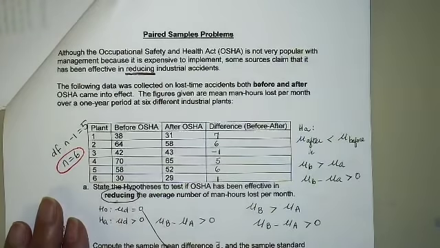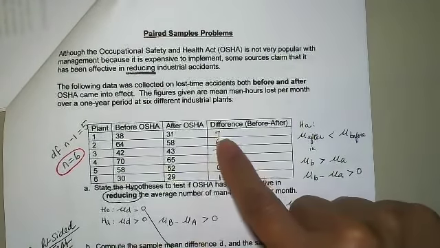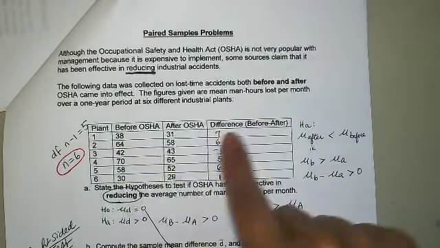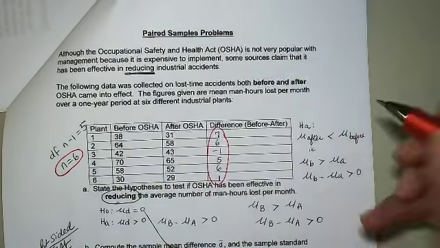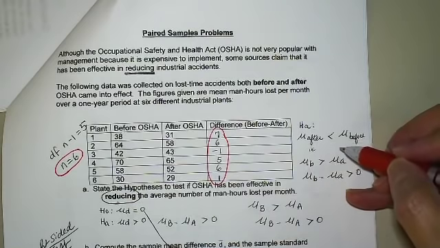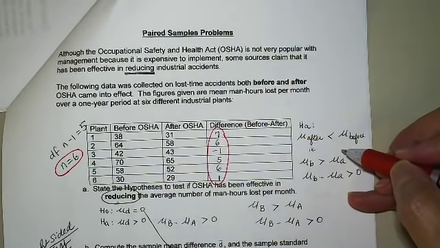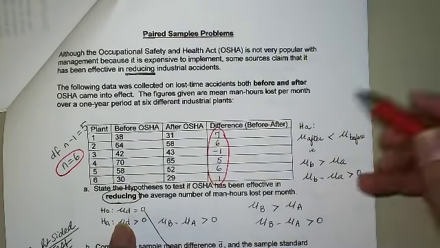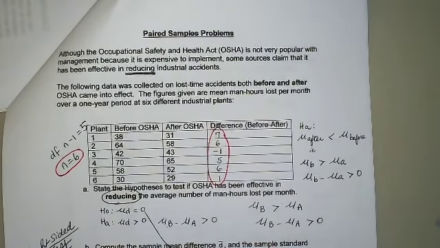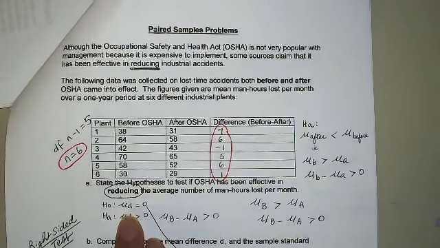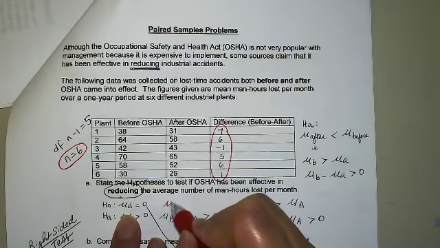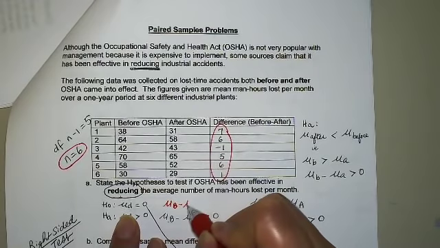The figures given are mean man hours lost per month over a 1 year period at 6 different industrial plants. So n equals 6. They gave me before and after observations. I am going to take the difference between before and after, and here is my column of differences. The hardest part is this. After that, it's all same old, same old.